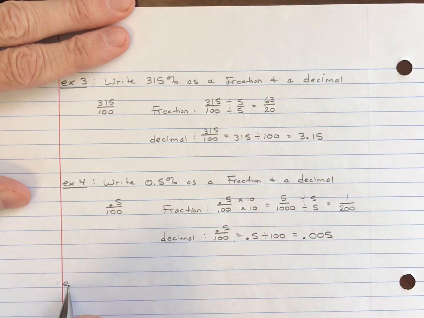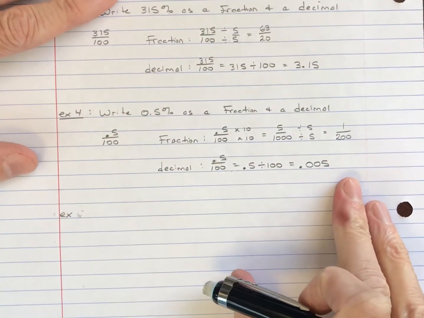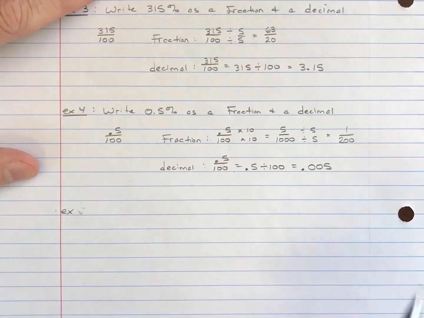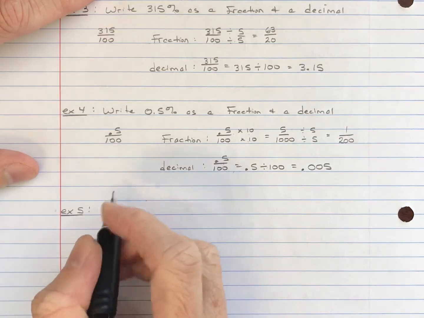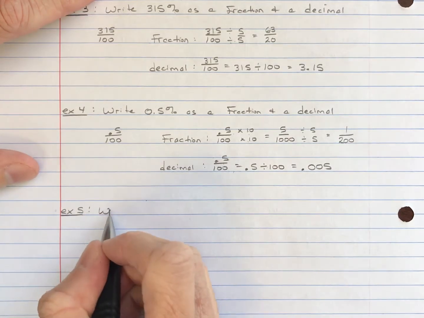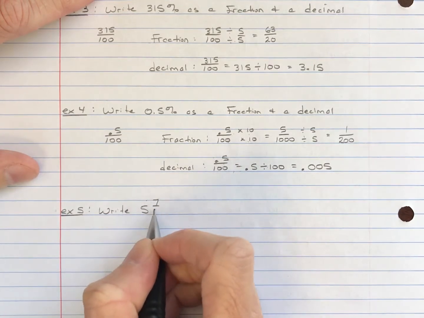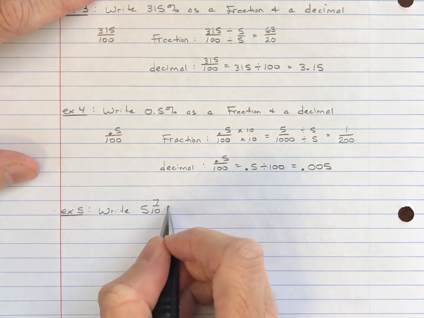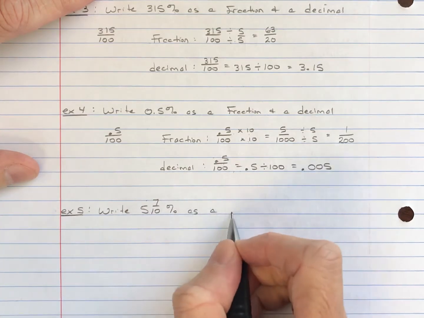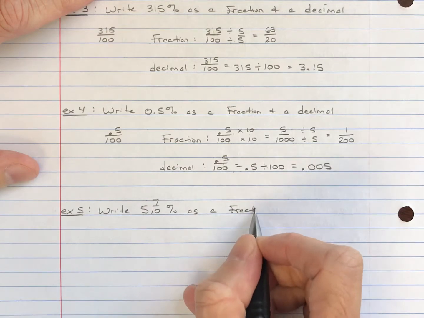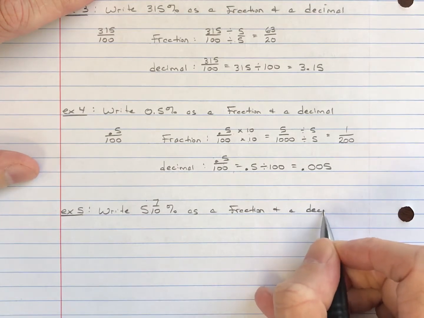All right, last example, let's take a look at a mixed number. Let's make sure we put example 5 on there. Okay, so let's write 5 7/10% as a fraction and a decimal.